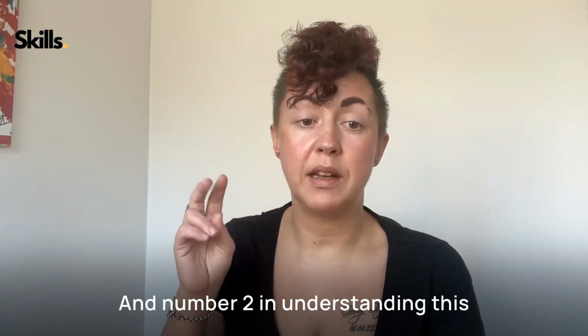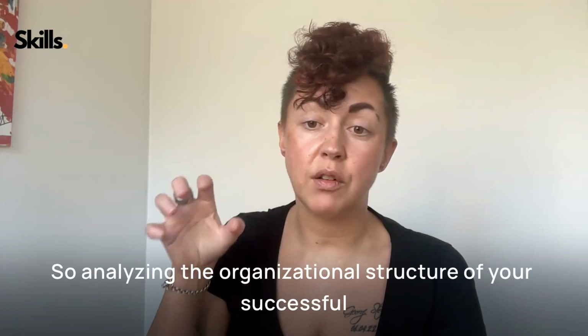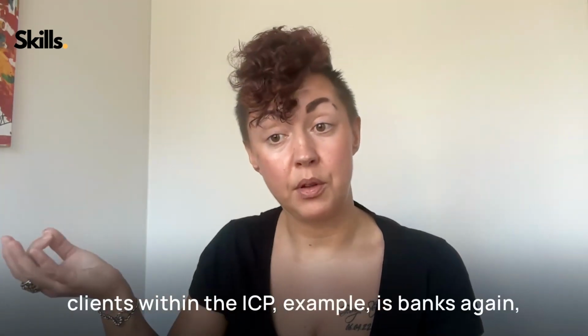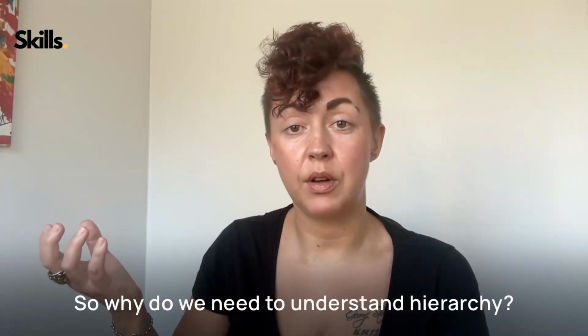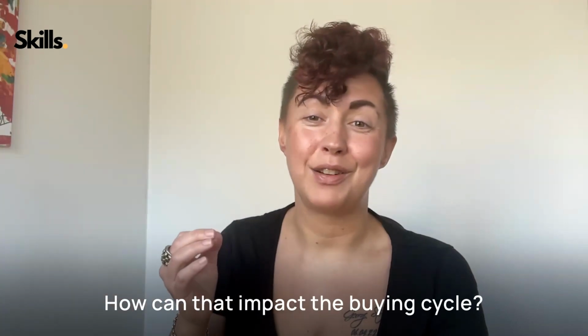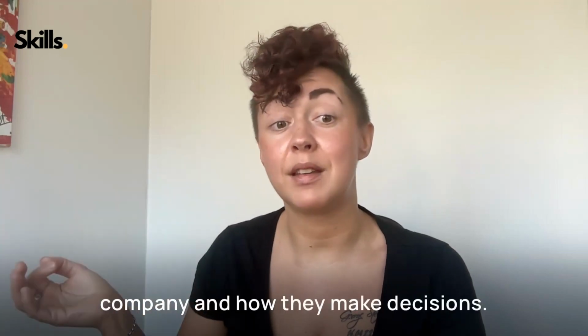Number 2 in understanding this has to do with company structure. So analyze the organizational structure of your successful clients within the ICP, for example banks again, and understand how to use that in outreach. Why do we need to understand hierarchy? How can that impact the buying cycle? Obviously the number of decision makers and all of these things has to do with the hierarchy of the company and how they make decisions.